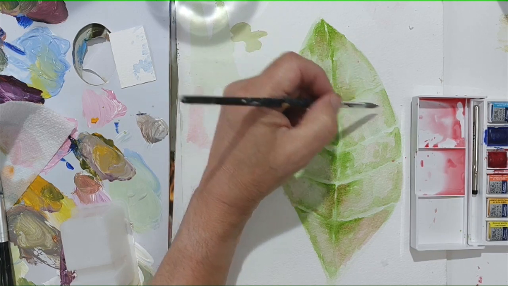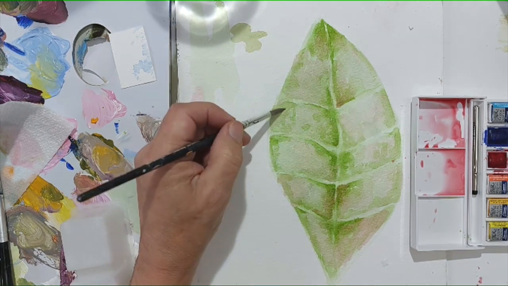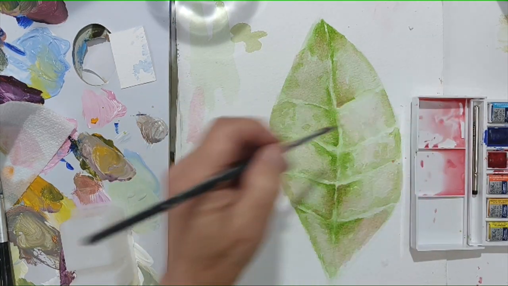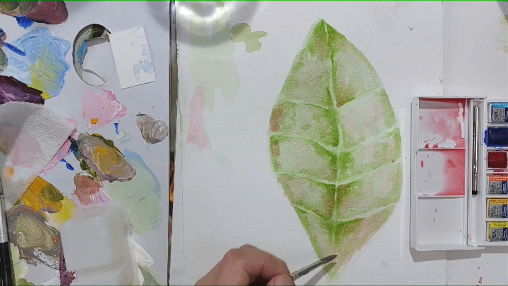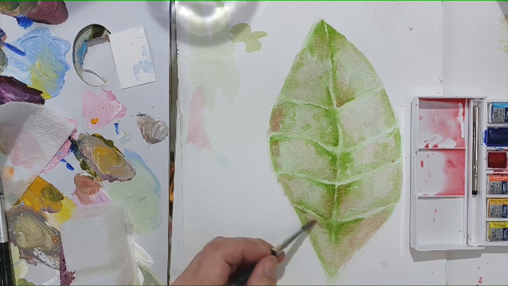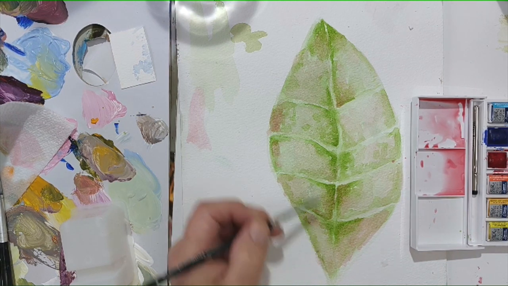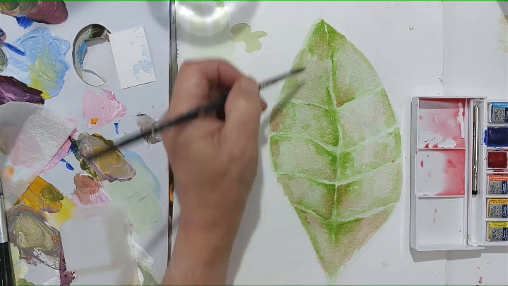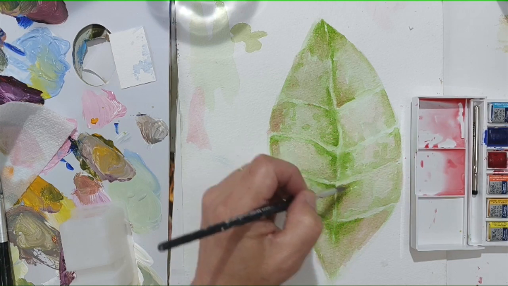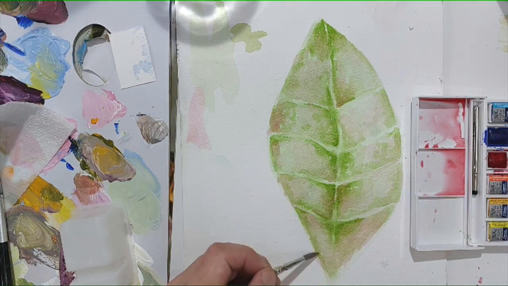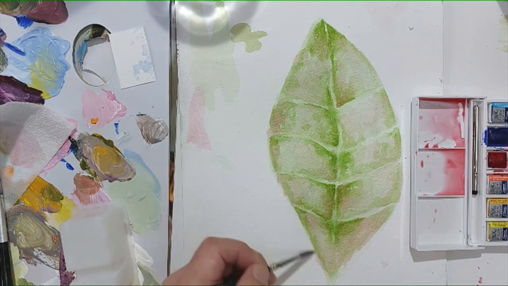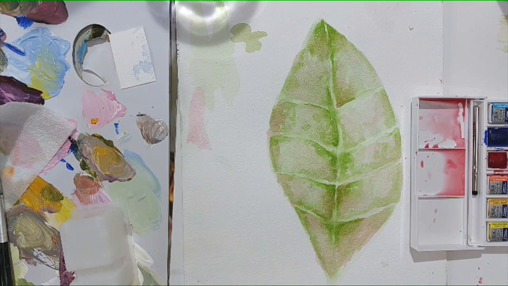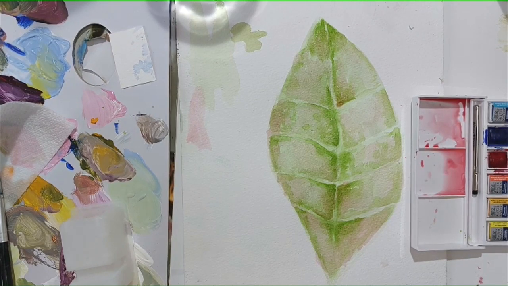But if we can see this now, and as I say, we'll give it a couple of minutes to dry back and see how that changes the intensity of the green. So I think I'm at my limit now. I'm in danger in a sense of rubbing away the watercolor itself, the original green. So what I'm going to do is just stop there and let it dry and see how that changes it.